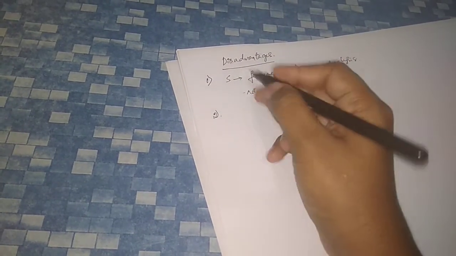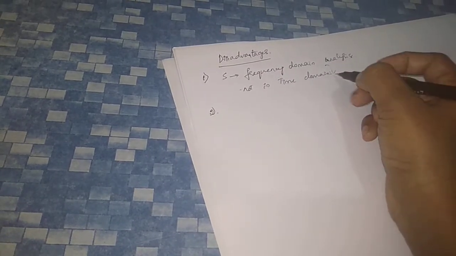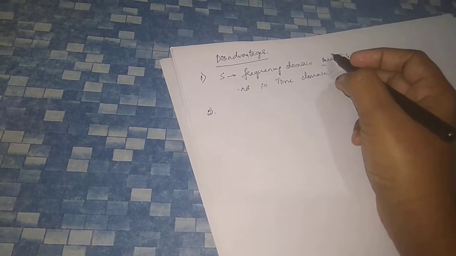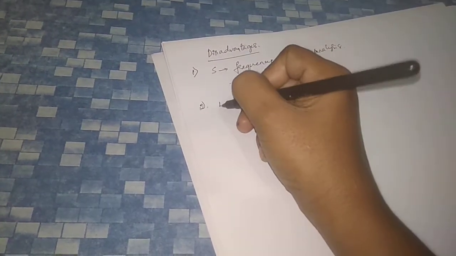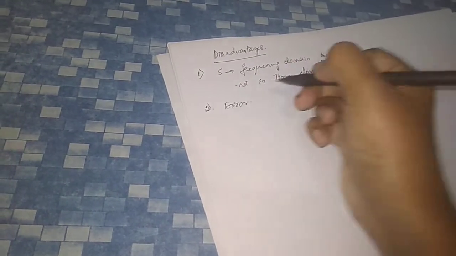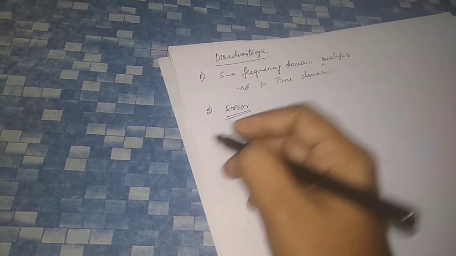But if you are considering the S parameters, conversion between the time domain and the frequency domain is also very difficult. If you do it, it induces error. Conversion from one domain to the other domain induces error.